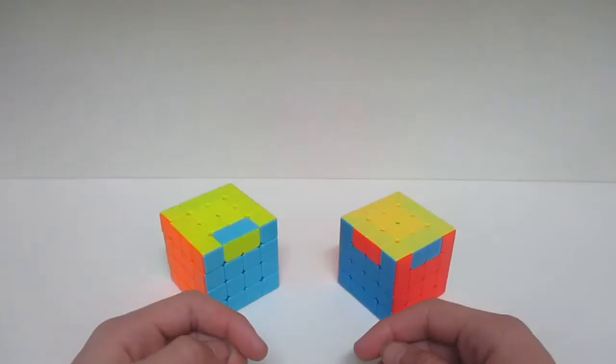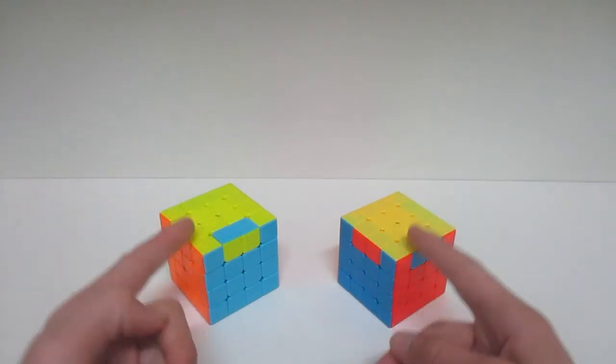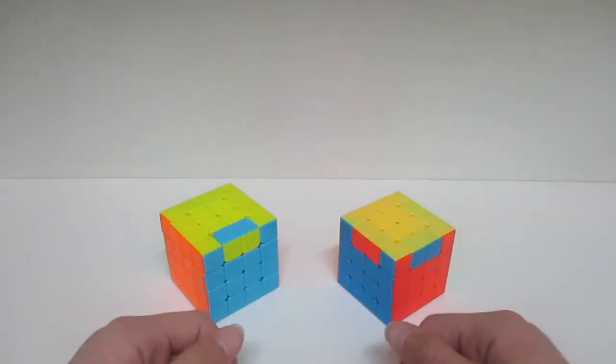What? So today I'm going to show you two algorithms from each of the parity cases, and you can just choose what you think is better.